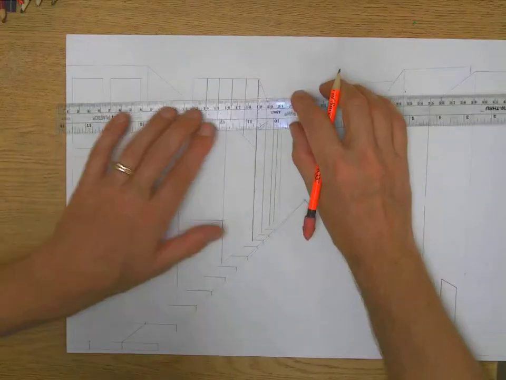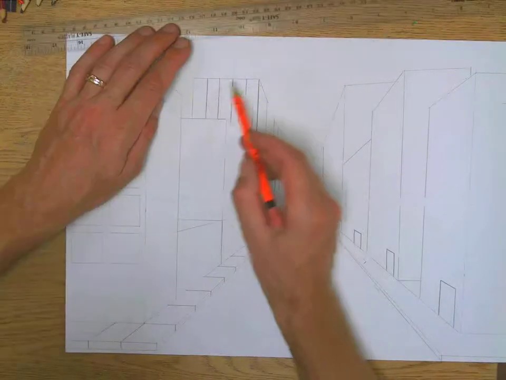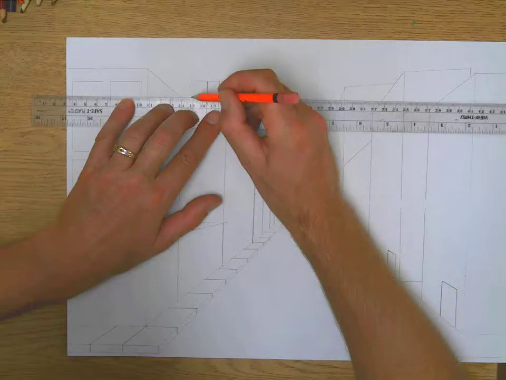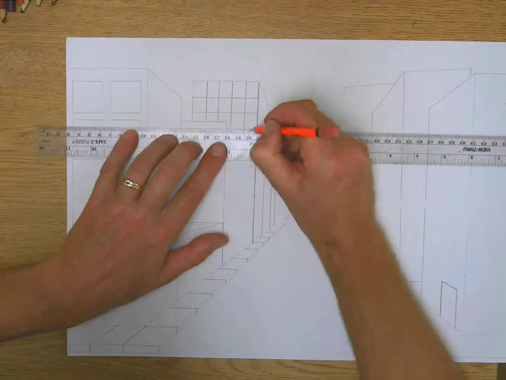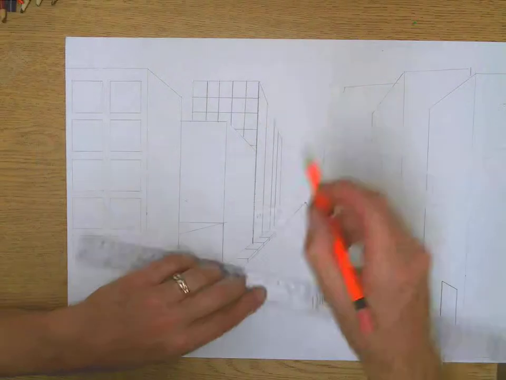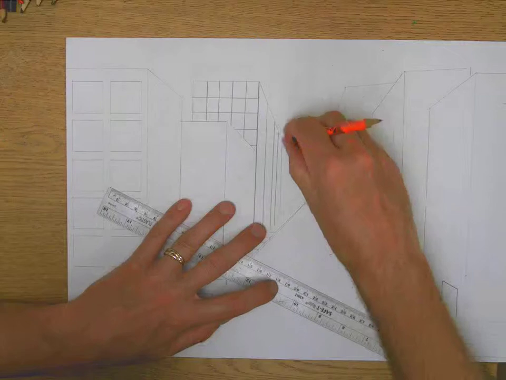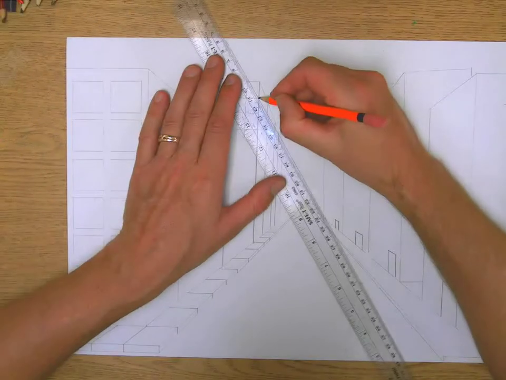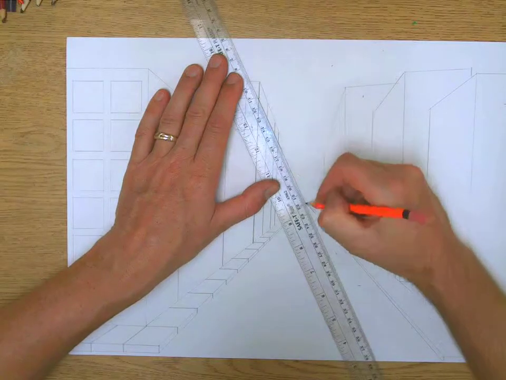I'm going to go back up to the top. This is the building part that is facing us. Okay, so I'm going to draw my lines parallel, horizontal. All the horizontals are parallel to the horizon line. And then from here, this building is facing the street, so part of the building is going away from us. So we're going to take this corner and we're going to go to this vanishing point.